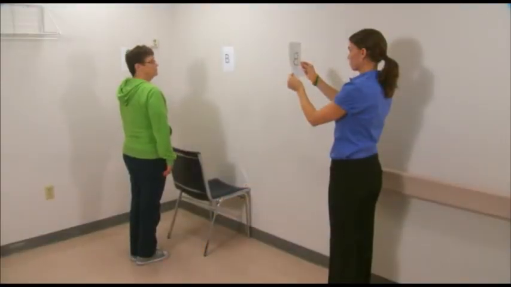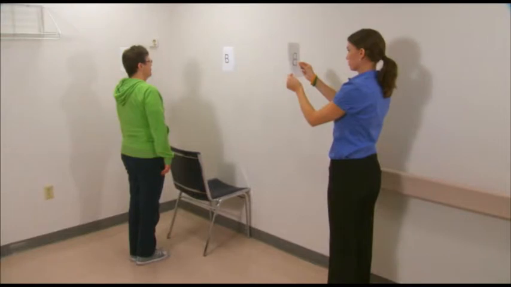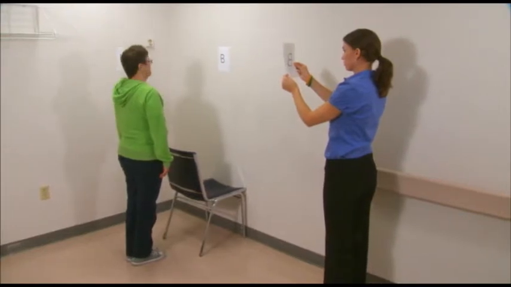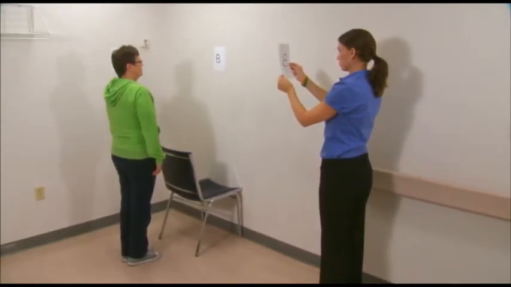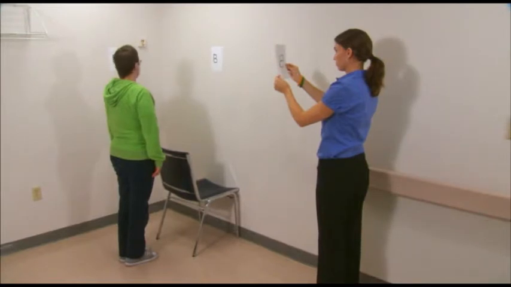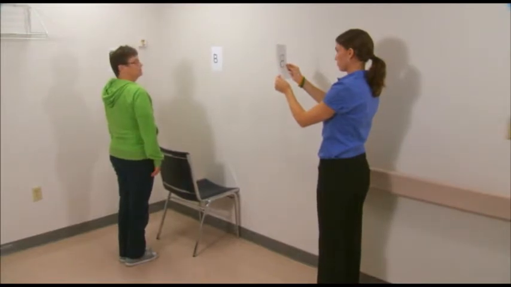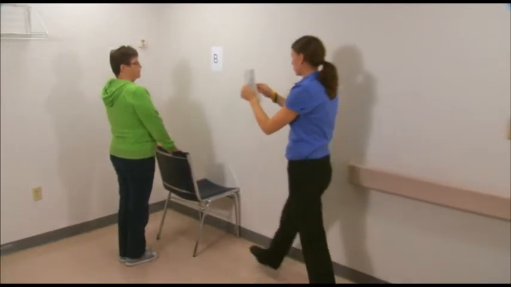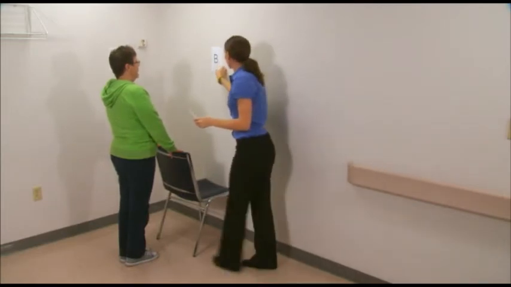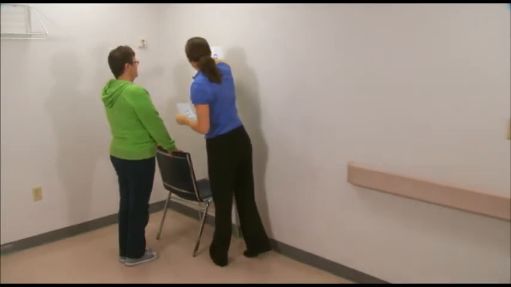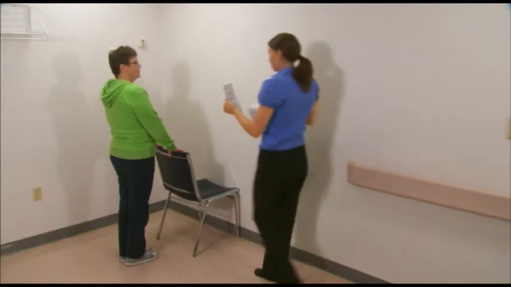We'll now look at a demonstration of balance retraining exercises. The first one that we see Debbie display is standing dynamic head and eye turns using visual fixation. So as she turns her head left and right, she focuses on the targets, using a midline target as well.